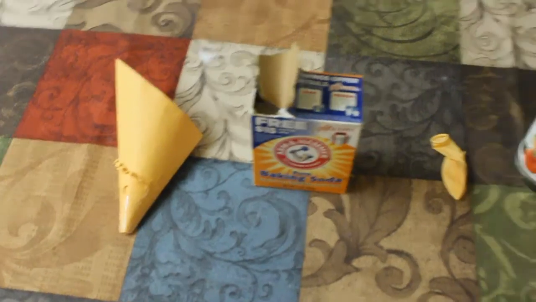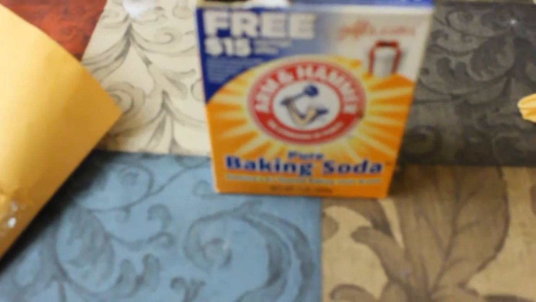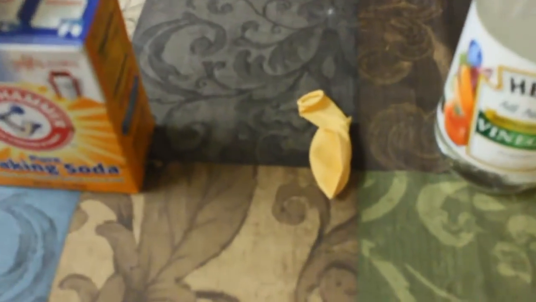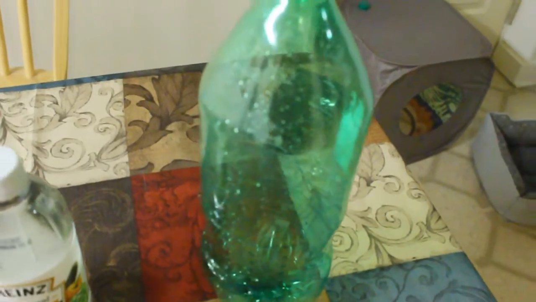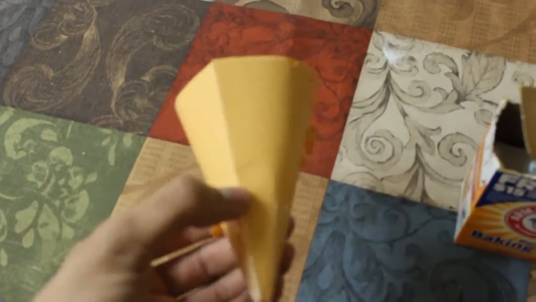So the materials that we will use for this experiment are, as I mentioned before, baking soda, vinegar, a balloon, and a bottle. For this experiment, I chose a 2-liter bottle, but you can choose any size bottle. It could be a water bottle. And you would also need a funnel. I didn't have one, so I created one using paper.